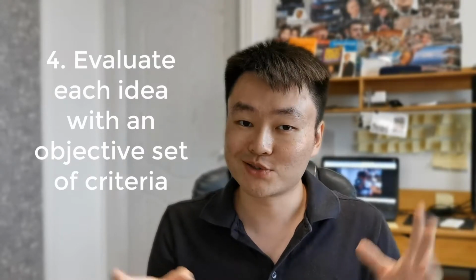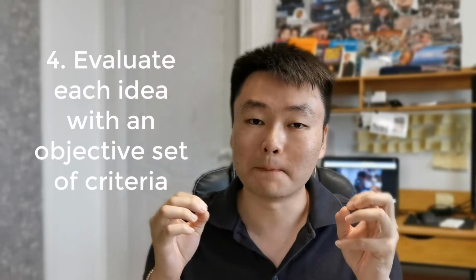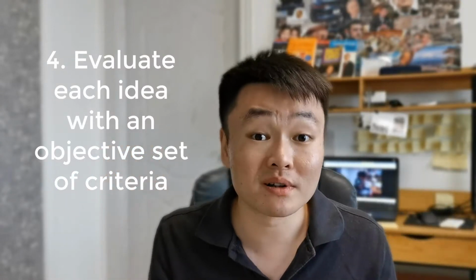Well, remember, you wrote down all the mini problems that you want to solve, as well as the big problem that you want to solve. So now what you want to do is map each idea to the problem. And then you want to get rid of the ones that you can't map, obviously. And then you want to evaluate each of the ideas under each of the mini problems. Like, is this one better than this one? Is this one better than this one?